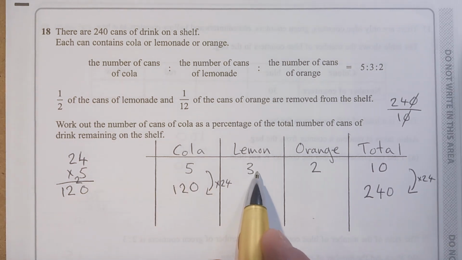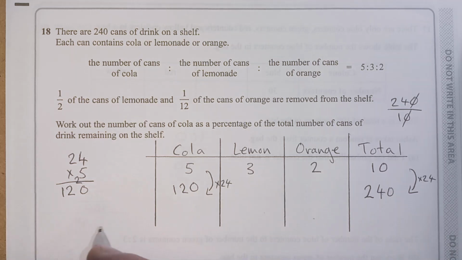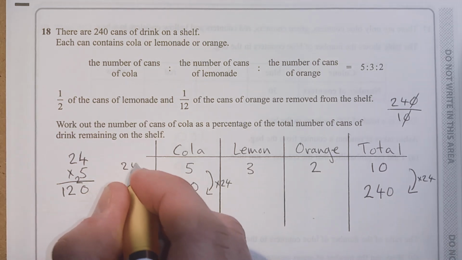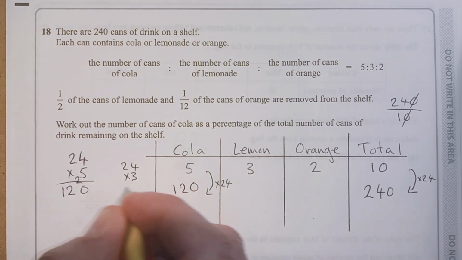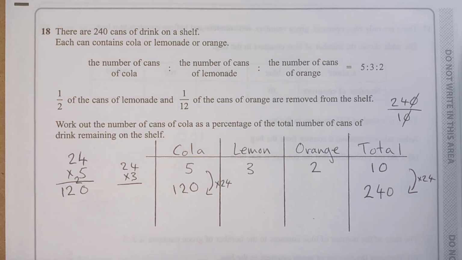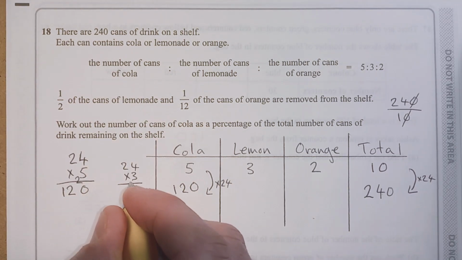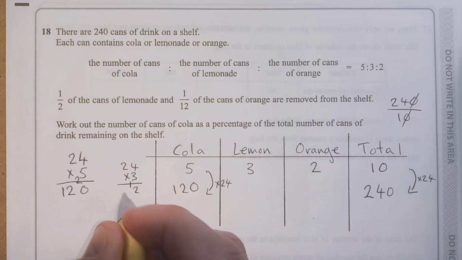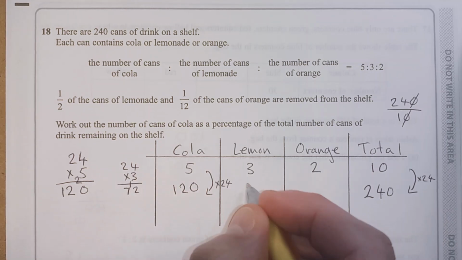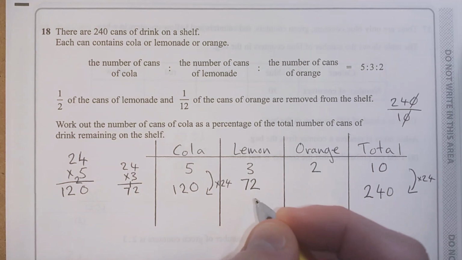For lemonade, we do the same thing, but we're going to multiply the 24 by 3. Well, 3 times 4, 4, 8, 12. 2 carry the 1. And 2 times 3 is 6, plus 1 is 7. So we've got 72 cans of lemonade.